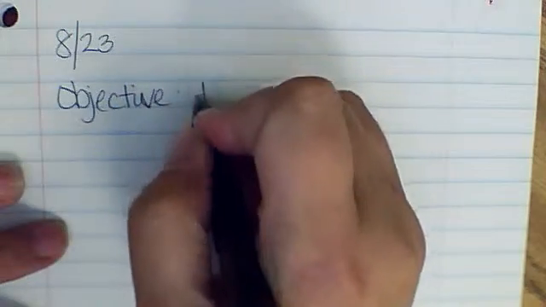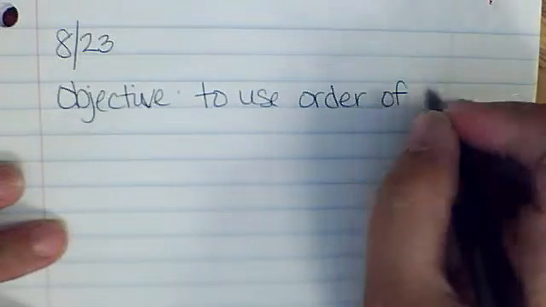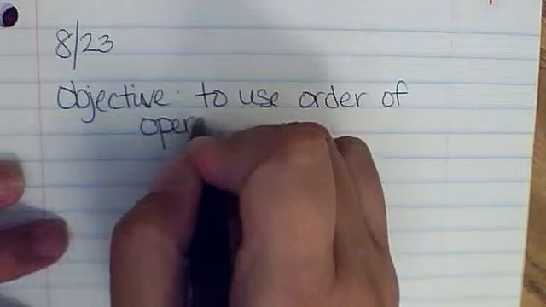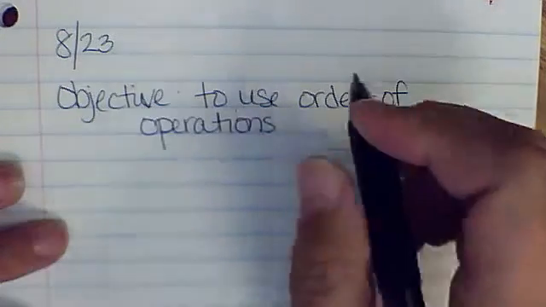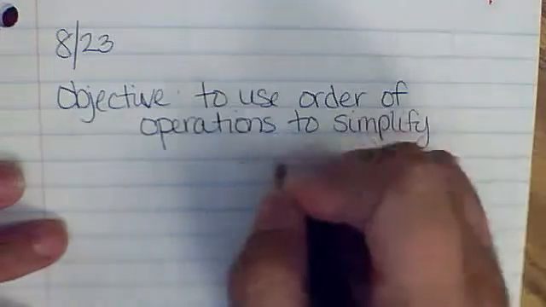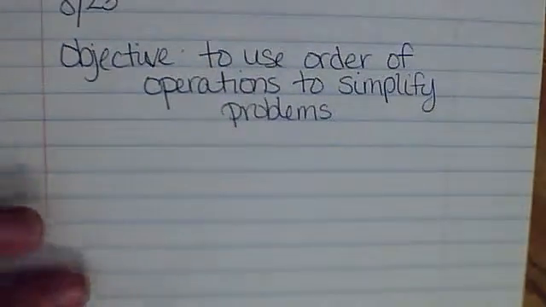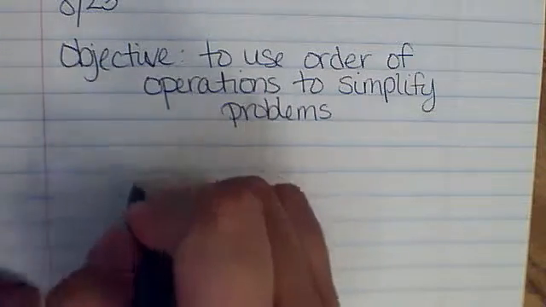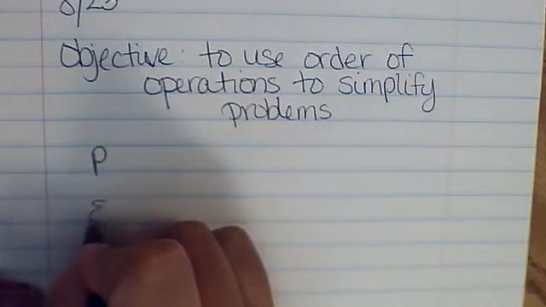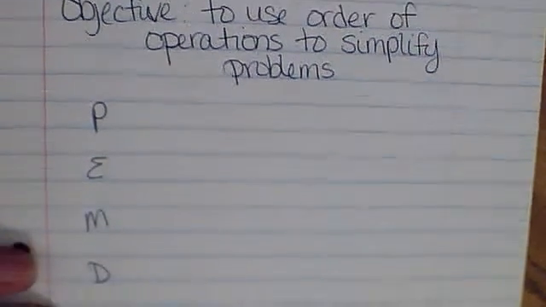Today's objective is to use the order of operations. So our objective is to use order of operations to simplify problems. Okay, and the order of operations is PEMDAS, or please excuse my dear Aunt Sally, whichever way you remember it. Okay, so let's talk about each of these things.